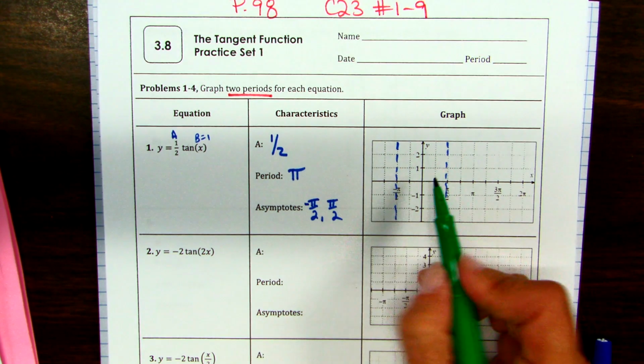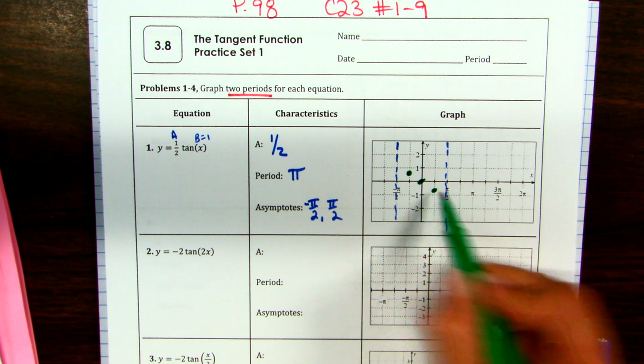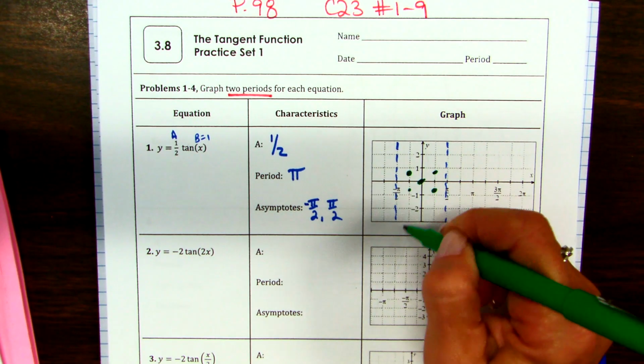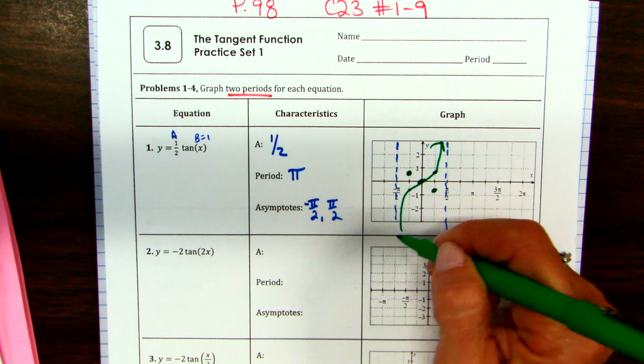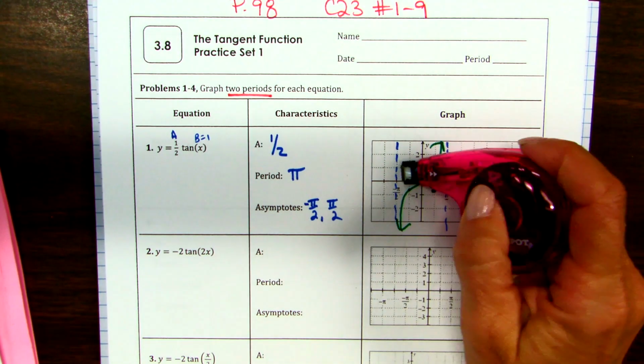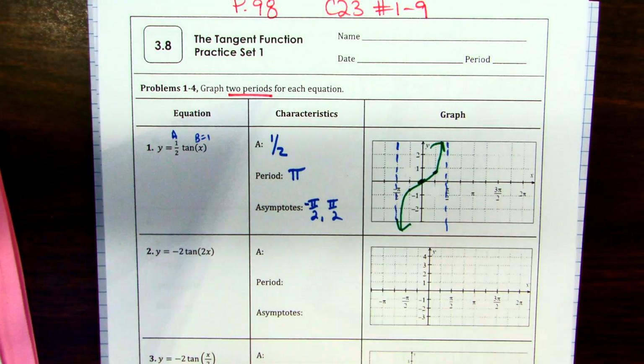And there's no flip. I have my middle. A is 1/2. Whoops, did I do it the wrong way? I did. It goes this way. Right, it's a positive 1/2. So, rising, just like a slope with a positive slope, line with a positive slope.